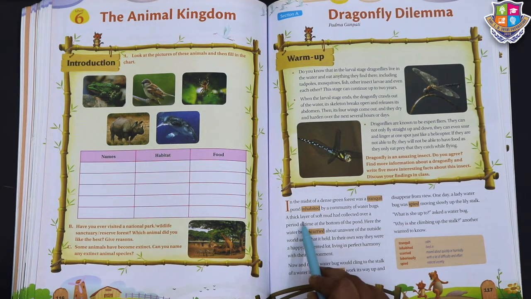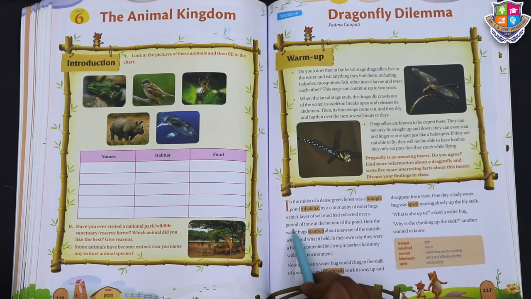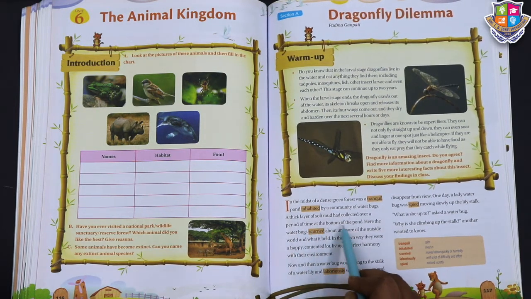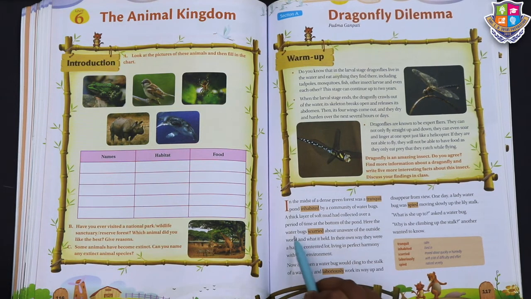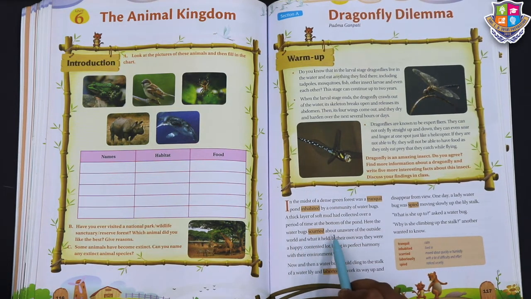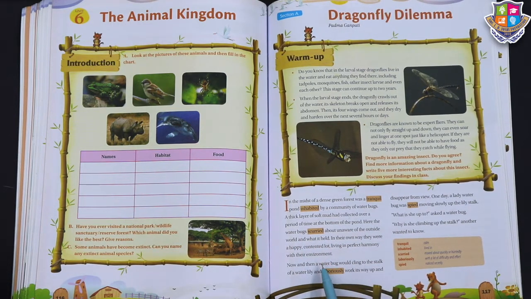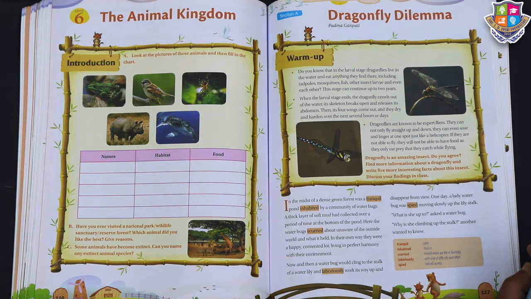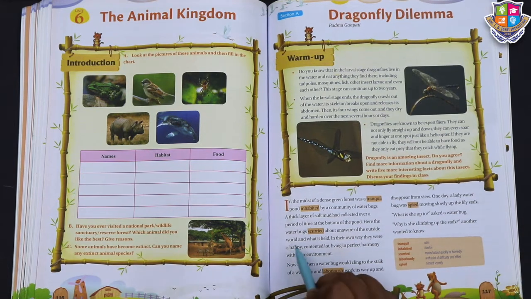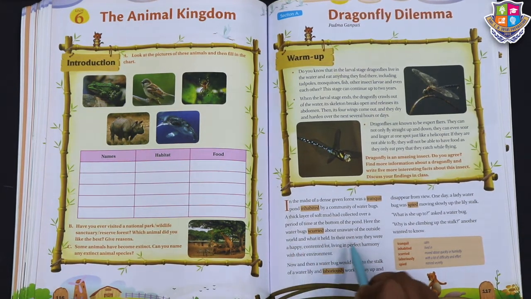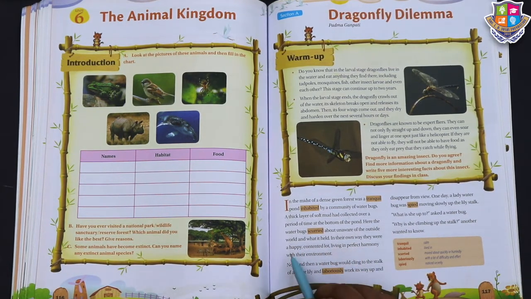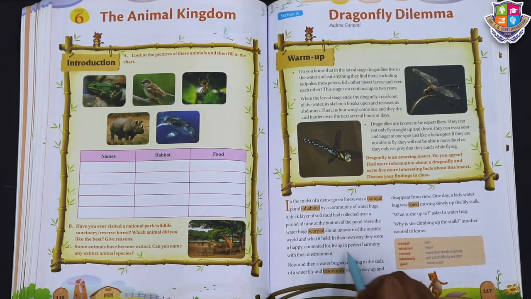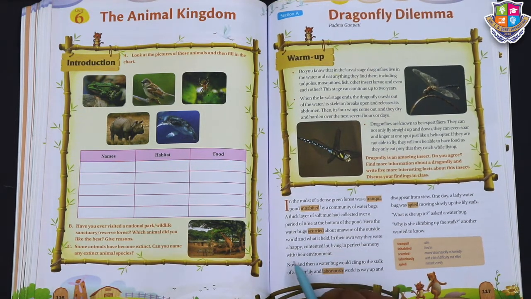Okay, a thick layer of soft mud had collected over a period of time at the bottom of the pond. Here, the water bugs squirted about, unaware of the outside world. Squirted means moved about quickly or hurriedly. And what is beyond, they lived in their own way. They were a happy, contented lot, living in perfect harmony with their environment.